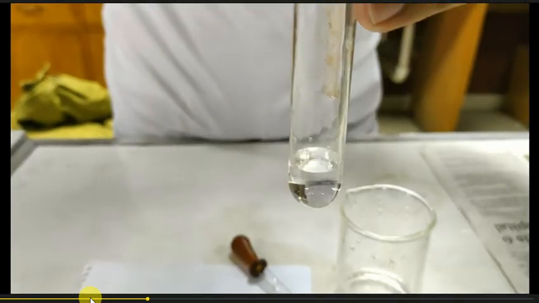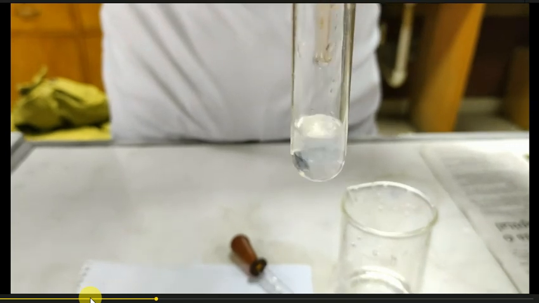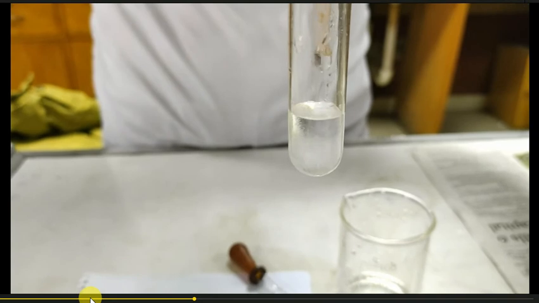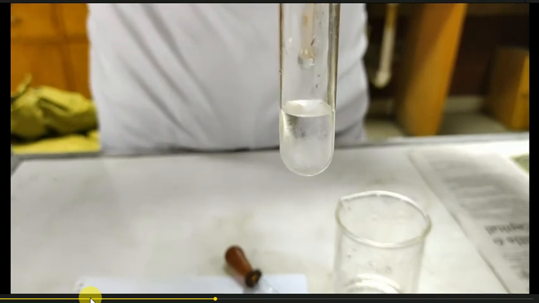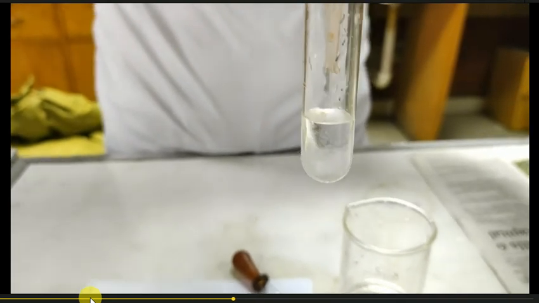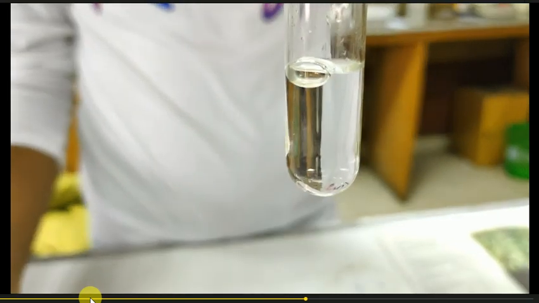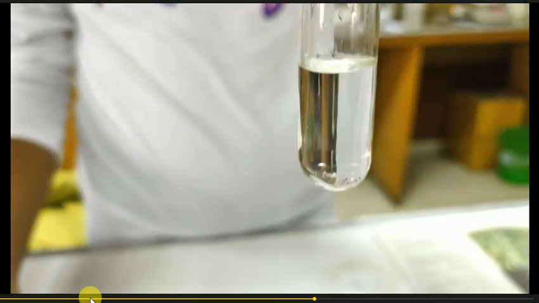This will produce white precipitate, but the excess ammonium hydroxide will cause the precipitate to dissolve. Excess ammonia will dissolve the precipitate. The precipitate dissolves. This is indicative of the presence of zinc ion.